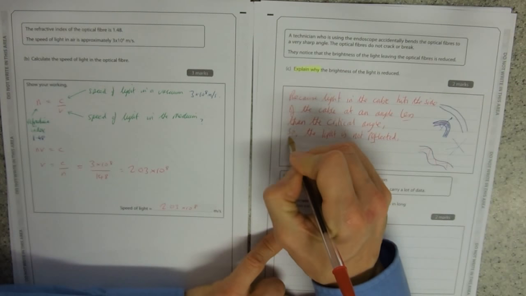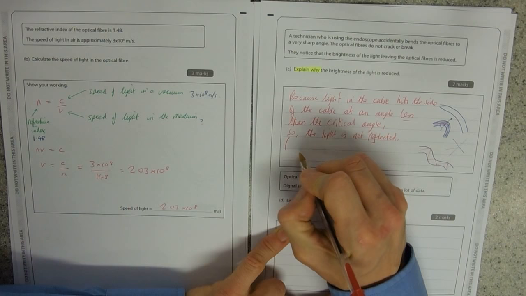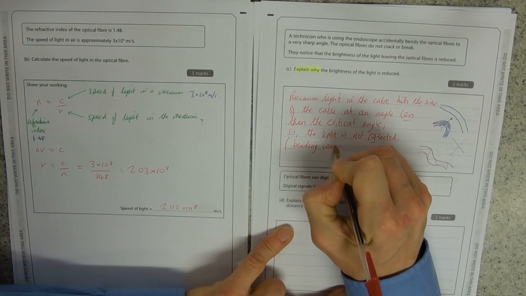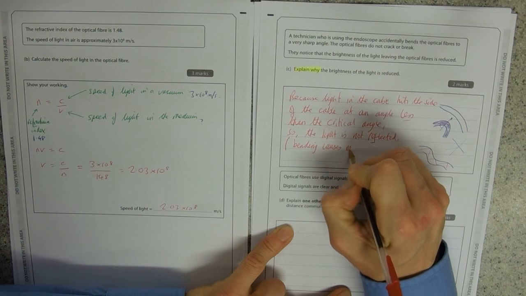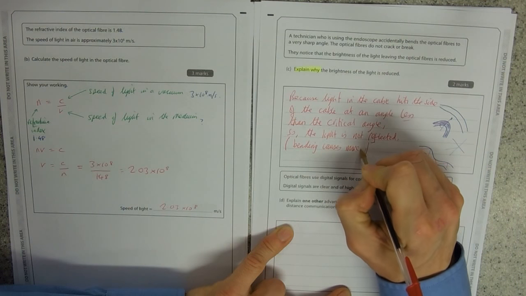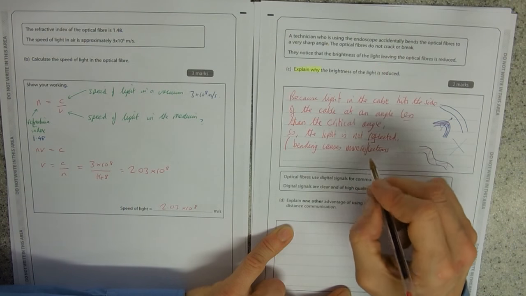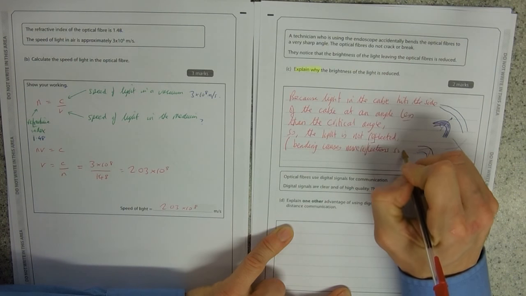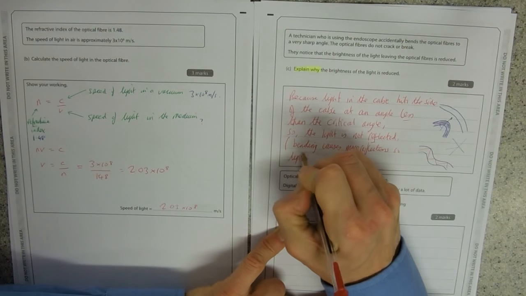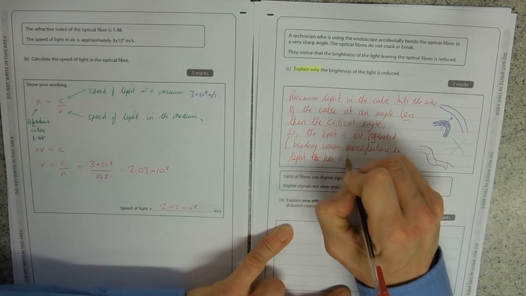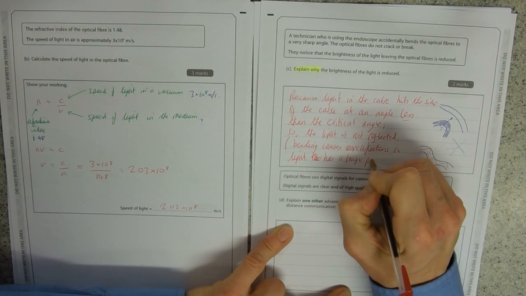So we could also say bending causes more reflections, so light has a longer path.